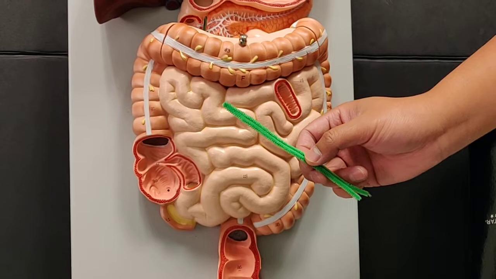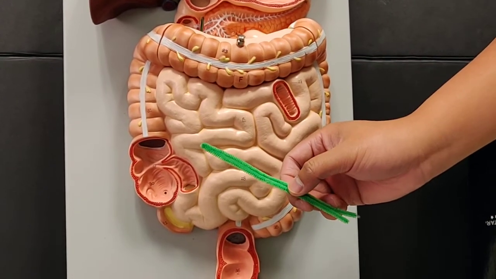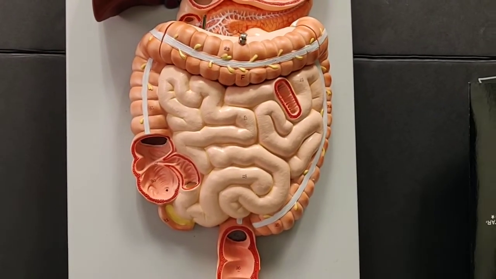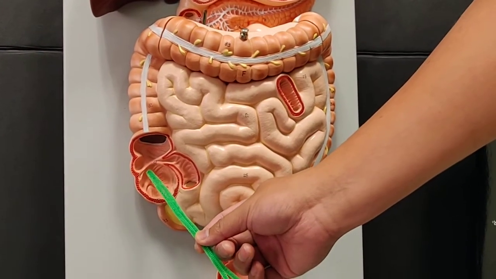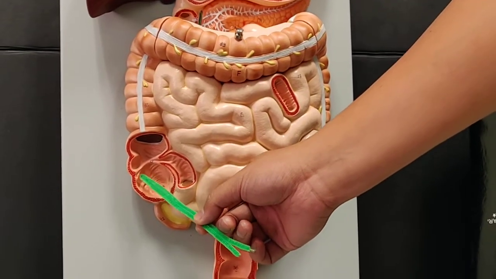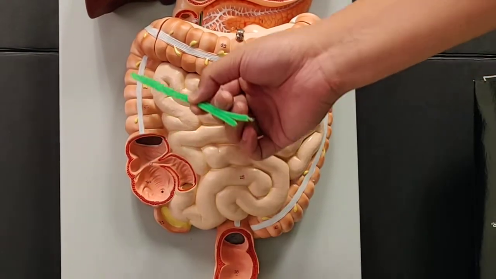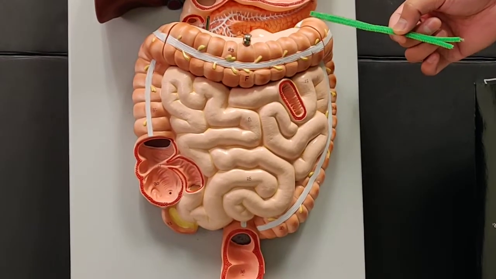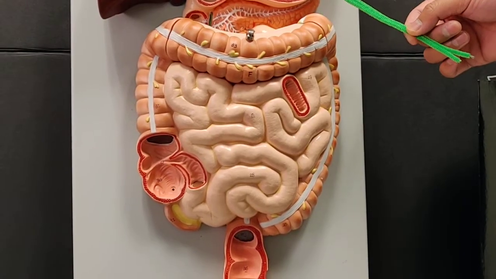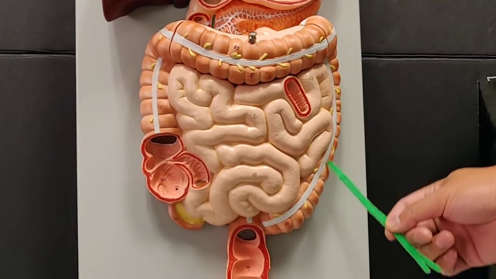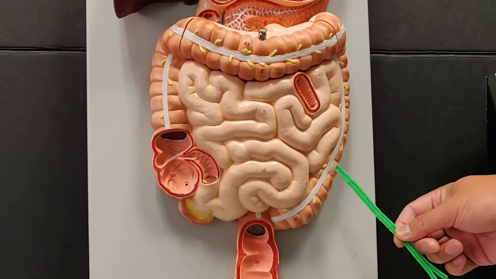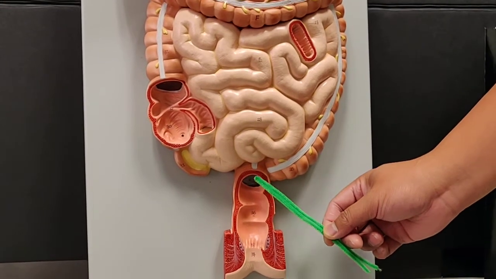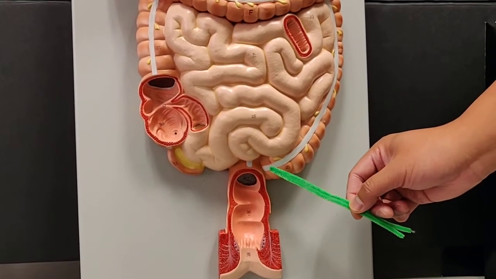Now the large intestine is not going to be as long as the small intestine, but it is going to have a much wider diameter, so it is called the large intestine. It is going to start at the cecum here, where it will go up from the bottom right portion of your abdominal cavity through the ascending colon. From the ascending colon, it will go from the right side to the left side of the body through the transverse colon, down from the upper left to the bottom left through the descending colon, and then it will curve towards the midline until it reaches around the middle of the body in your pelvic region through the sigmoid colon.